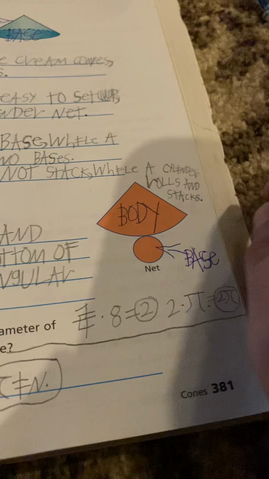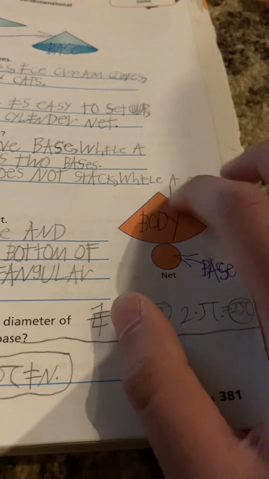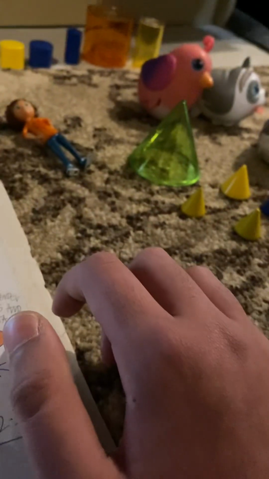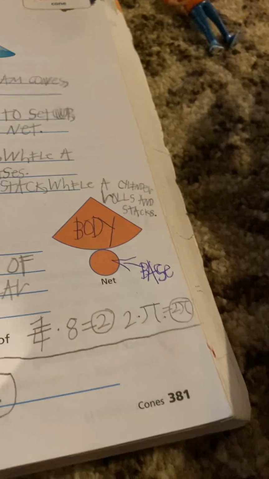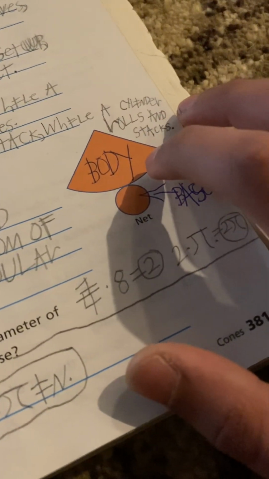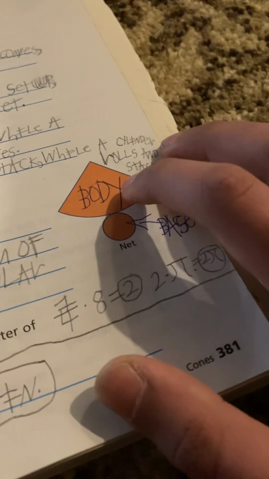It's a portion of a circle, basically. A circular sector is the shape of the lateral face of a cone. So the lateral face of a cone is a circular sector. And it has one and only one circular base, which, remember, is attached to the circular sector.